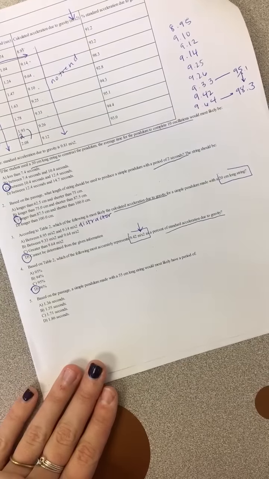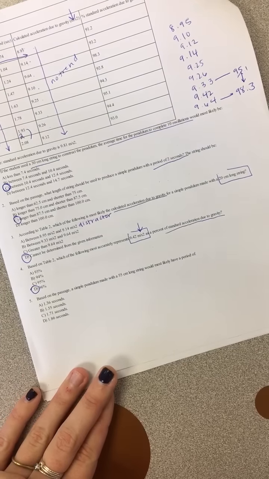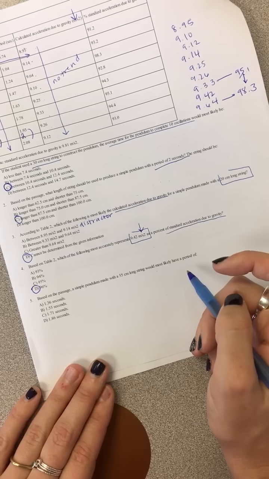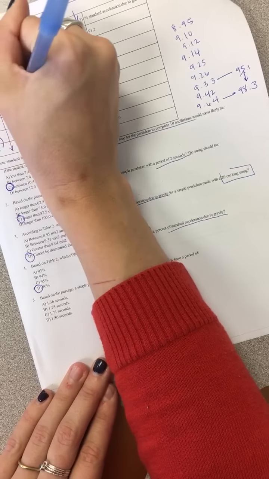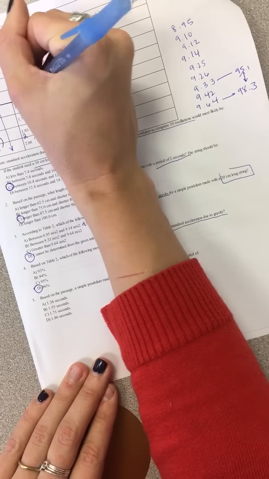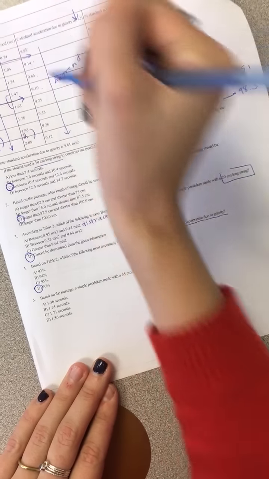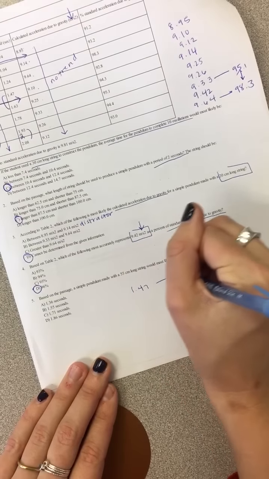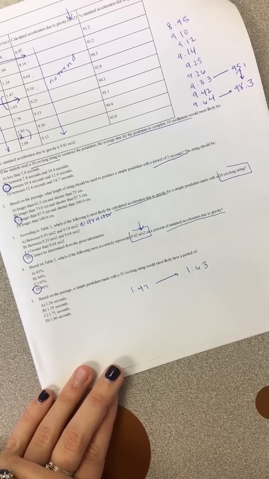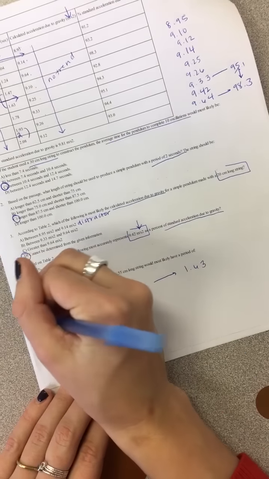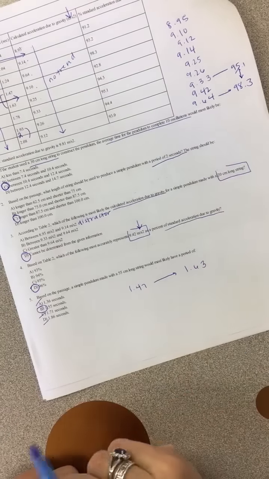And number 5. Based on the passage, a simple pendulum made with a 55 centimeter long string would most likely have a period of, so 55 is going to go right in between these two values, 1.47, 1.63. So that'll be, that's too small, that's too big, that's too big. The answer to number 5 is B.